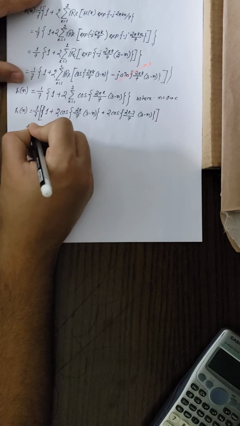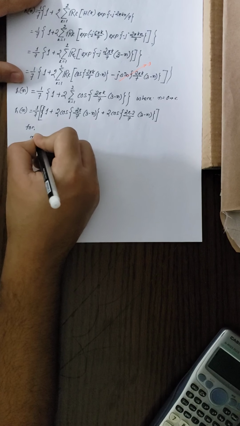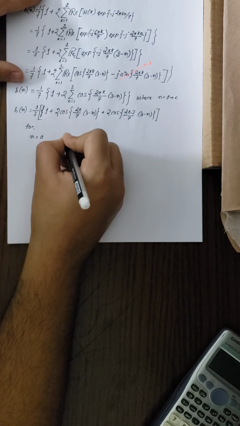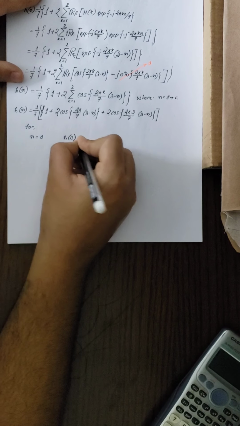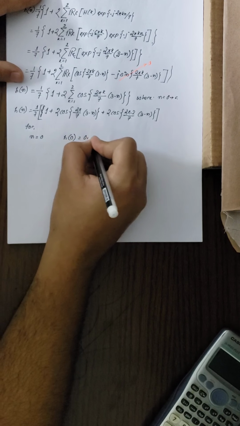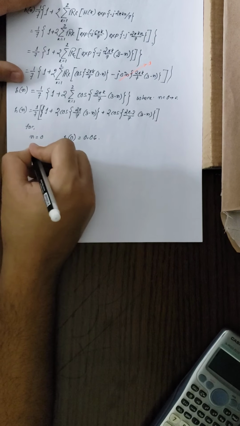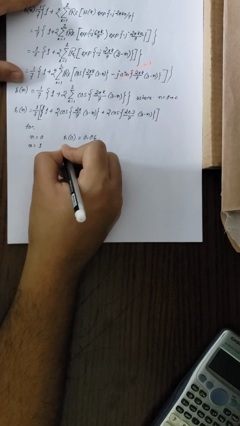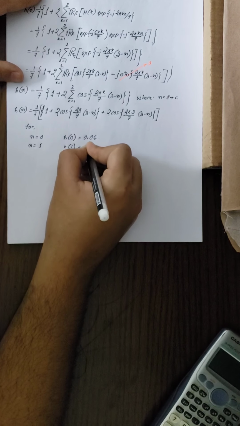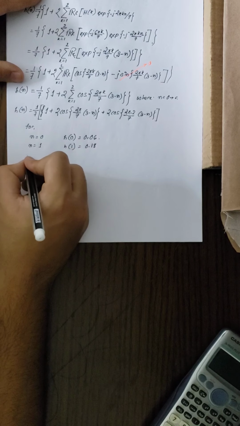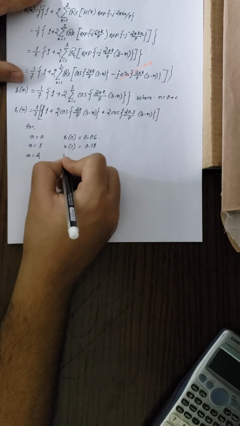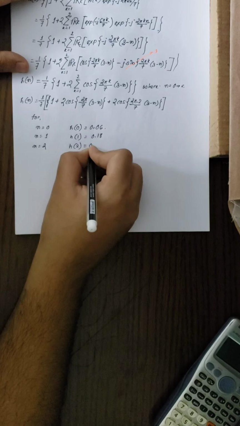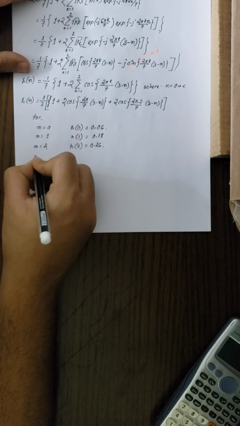So for n equals 0, h of 0 will be equal to 0.06. For n equals 1, h of 1 will be 0.18. For n equals 2, h of 2 will be 0.26.